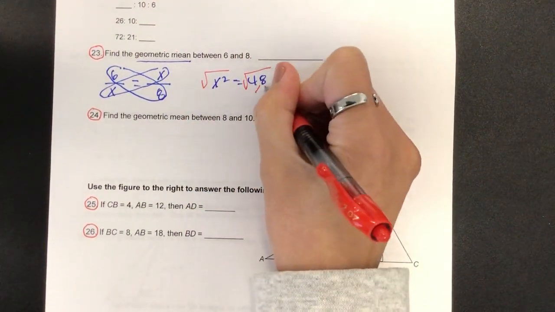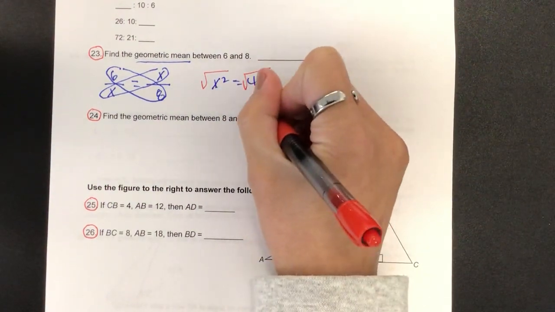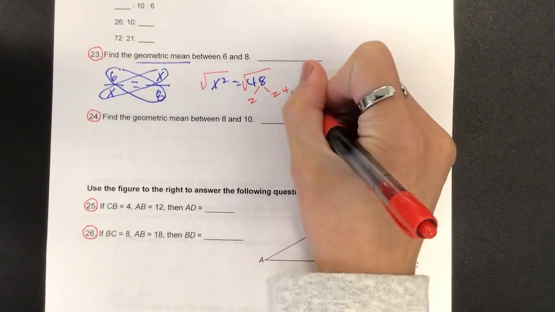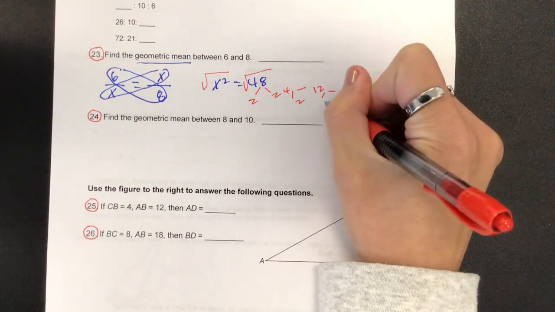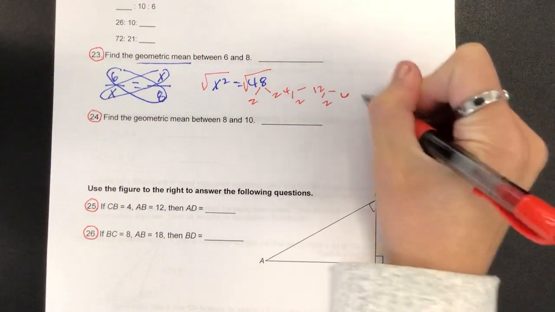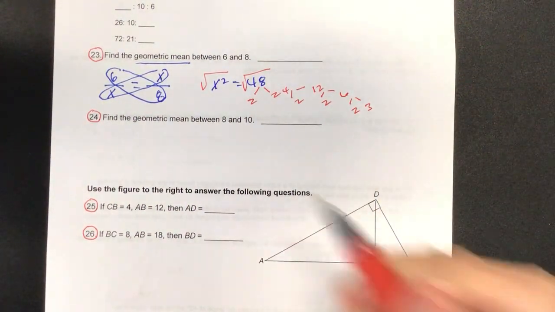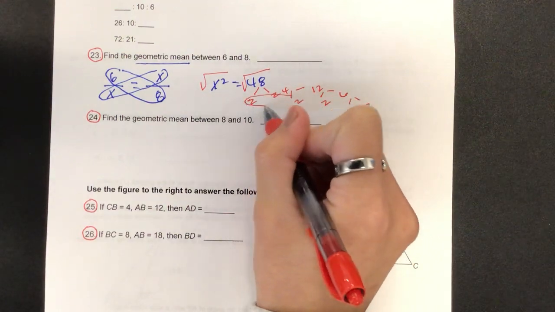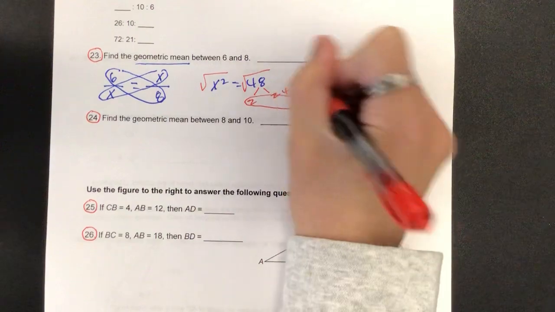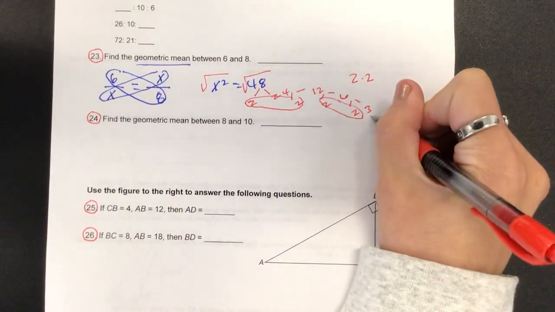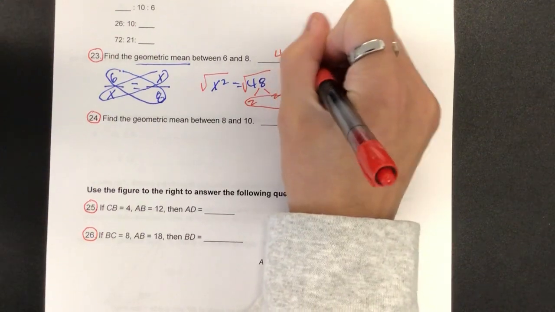So let's see. I have 48 is going to give me what two numbers? 2 and 24. And then 24 is going to give me 2 and 12. 12 is going to give me 2 and 6. And that's going to give me 2 and 3. Are we good with that? So when I pair them up, how many sets of 2's do I have? 2. So if I have 2 times 2, and then the 3 is not a set, really in the end I have 4 radical 3.